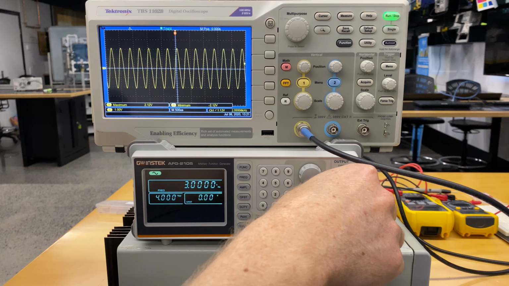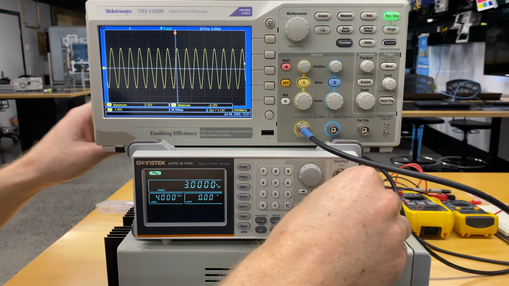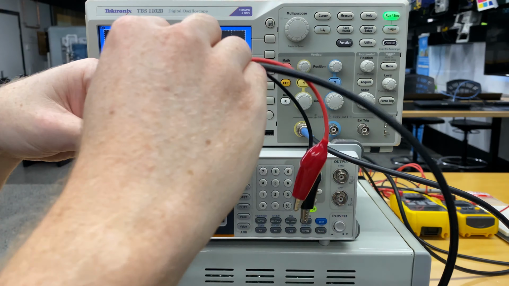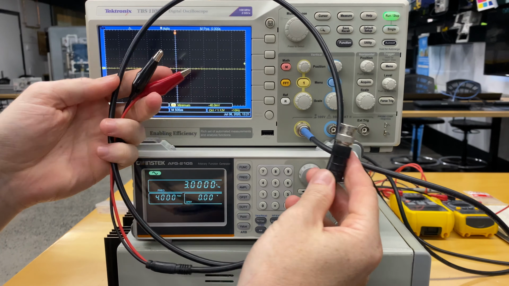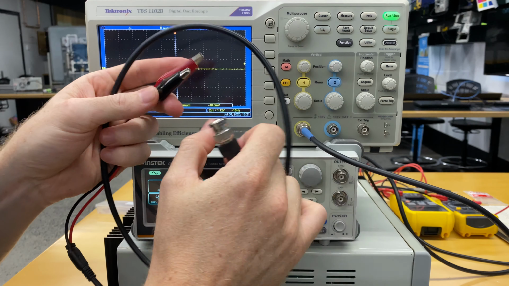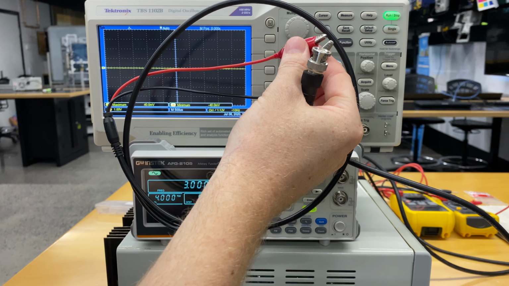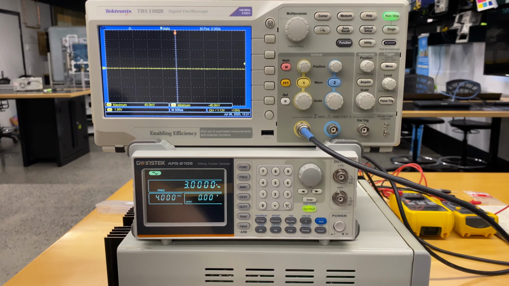Now I've got here a coax cable. Often you would want to be connecting this up to a breadboard circuit, so you would use a cable like this one where I have coax on one end and some alligator clips here, so I can connect this up to the rest of my circuit in order to actually use this. So there we go. That's how you use a function generator.